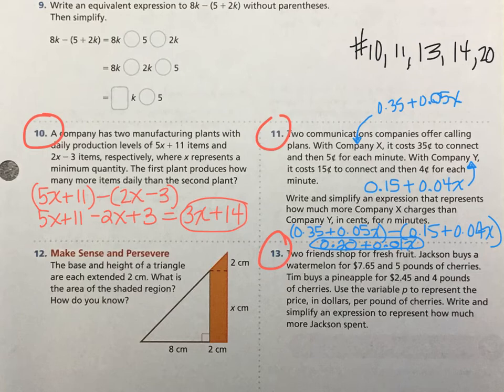In question 11, company X could be represented by 35 cents plus 5 cents times X, where X stands for the number of minutes. Company Y would be represented by 15 cents plus 4 cents times X. And to find the difference between them, to find out how much more company X charges than company Y, okay, they used N for minutes, I used X, it doesn't matter, then you're subtracting those two expressions, and you're taking the Y expression away from the company X expression. So the difference there is 20 cents plus 1 cent per minute. Now try number 13 and come back and check your answer.